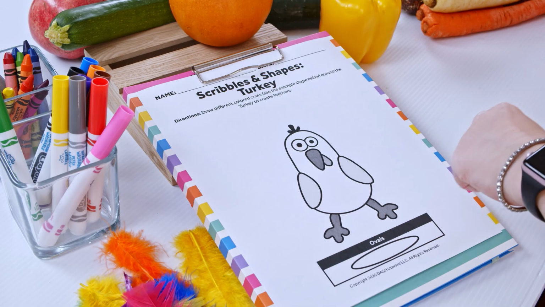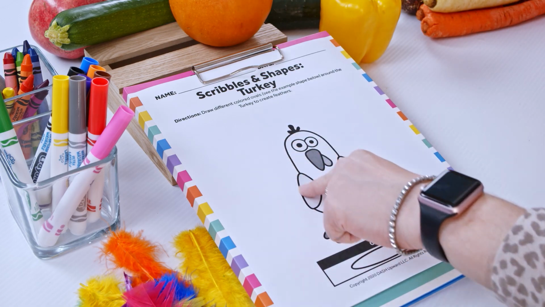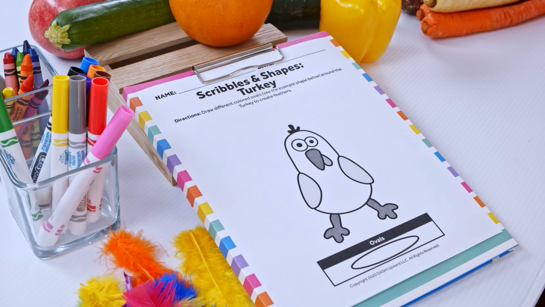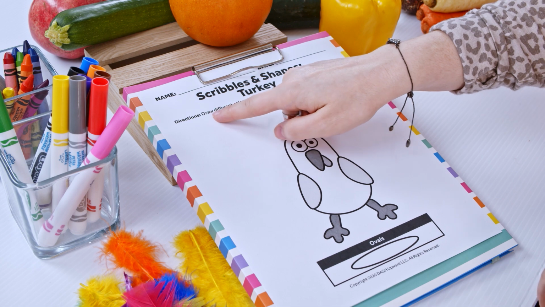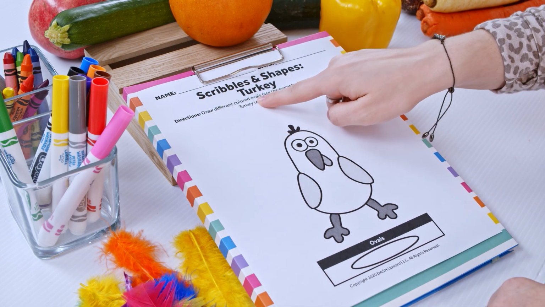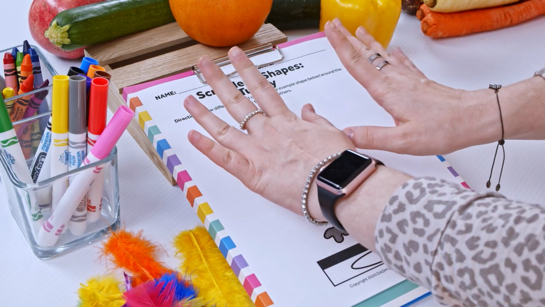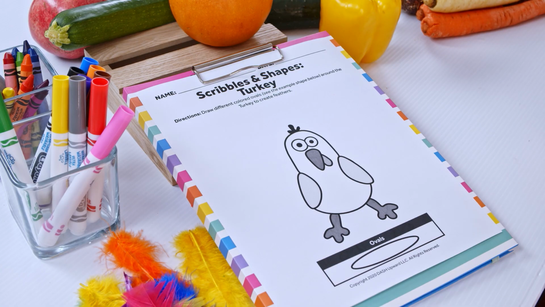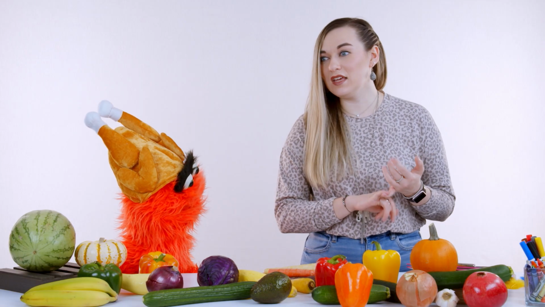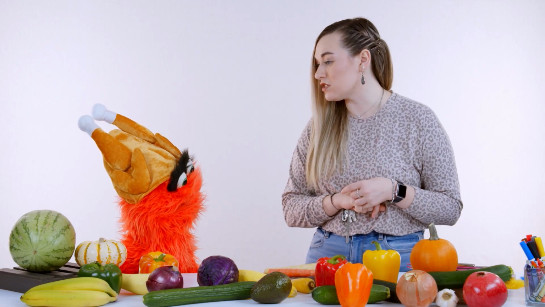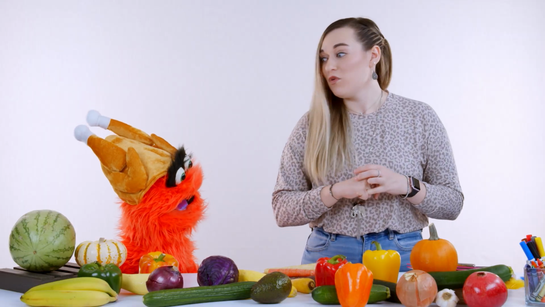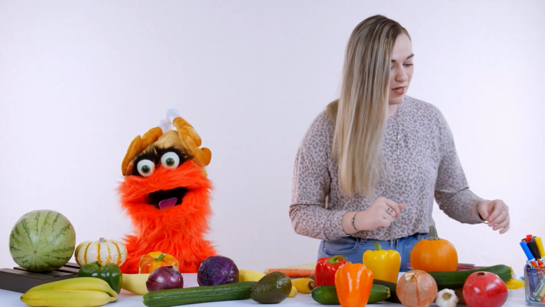Now, if you look here, we have a little turkey, but it definitely is missing something. Let's read the directions. It says draw different colored ovals around the turkey to create the feathers. So we need to draw the feathers on the turkey. We can use as many different colors as we want to. Can I pick? You can pick. You want to help me? Yeah, I can help you.